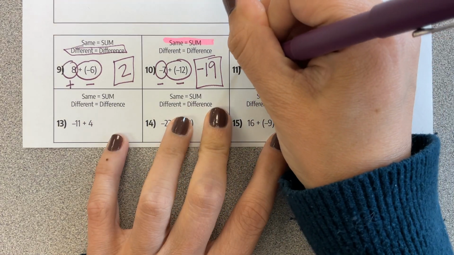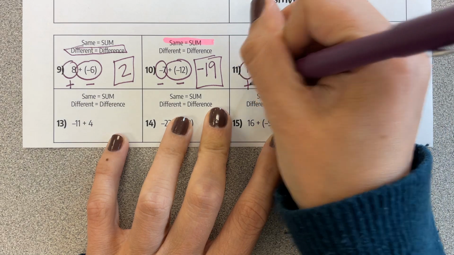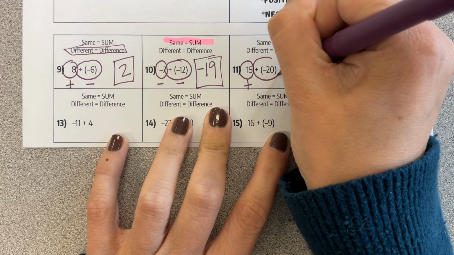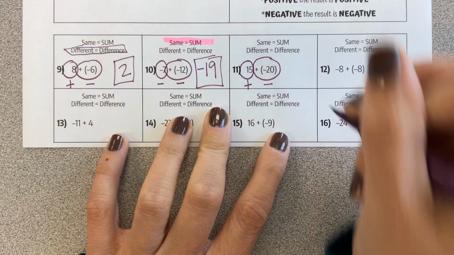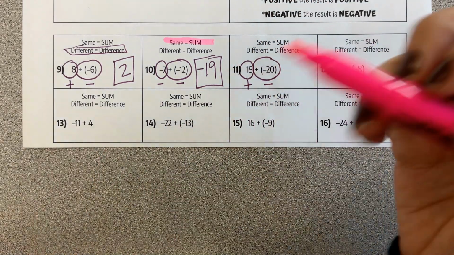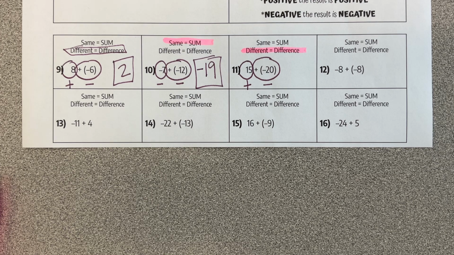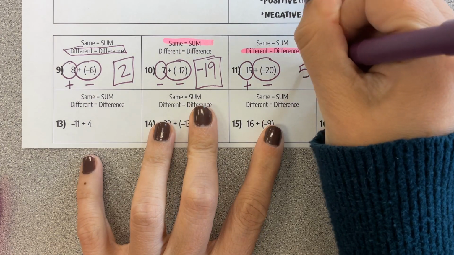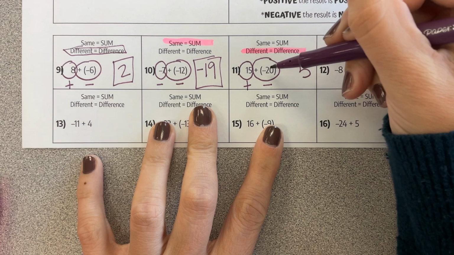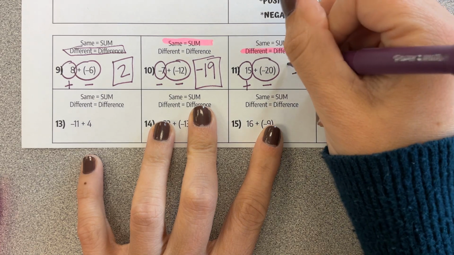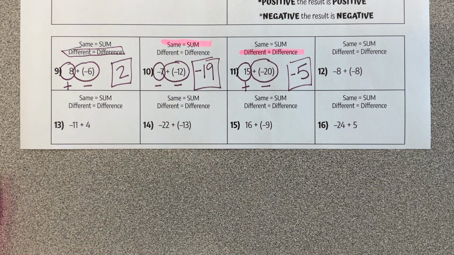Number 11. Again, I'm circling everything to the left. So this is a positive. Over here, that is a negative. They are different, so we are finding the difference. 20 minus 15 is 5. There are 20 negatives and 15 positives, so there are more negatives. It is a negative result.